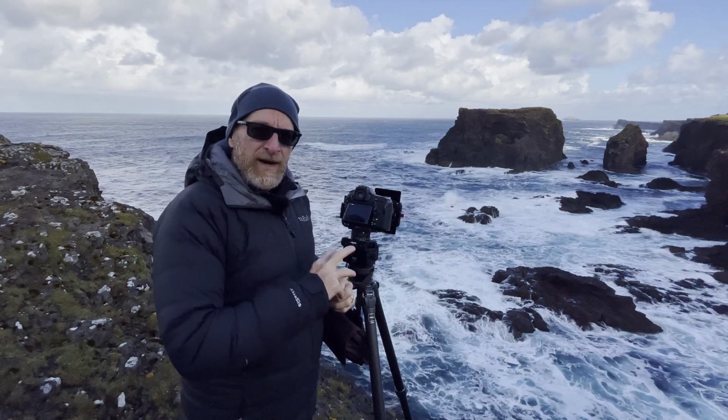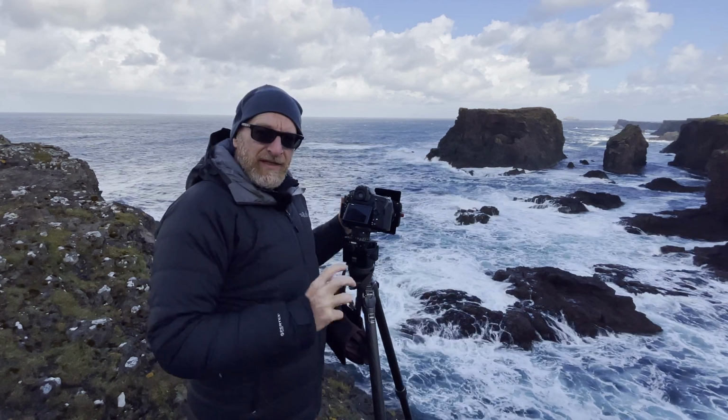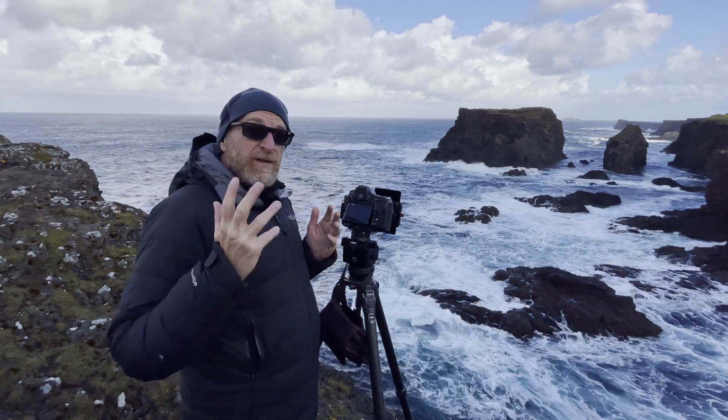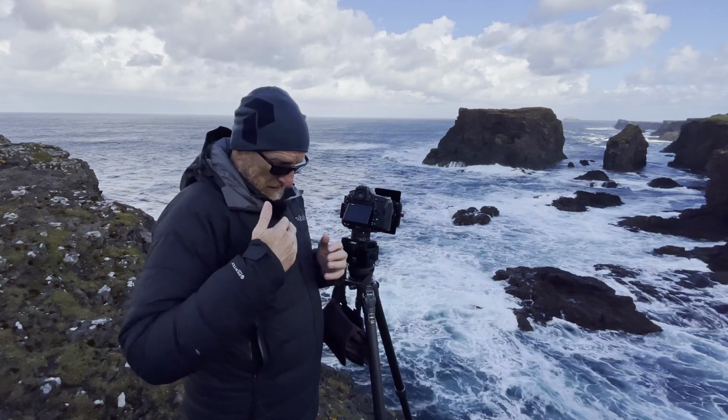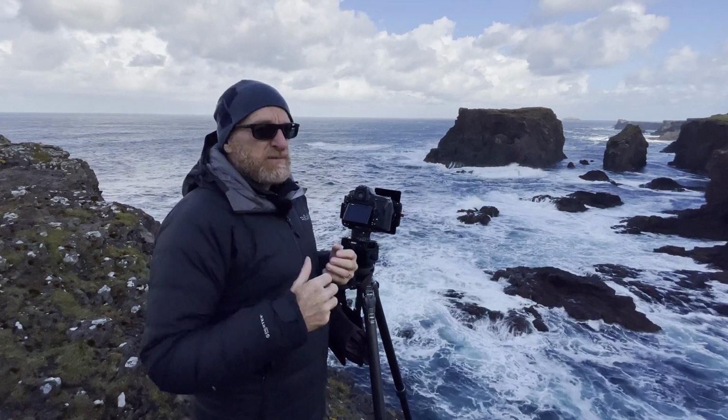So I think I'm done with the wide-angled scene here. It's been taken at 35 millimeters. Hopefully we've got some audio. It is very windy here, and hopefully the mic is picking up me and not so much of the wind.